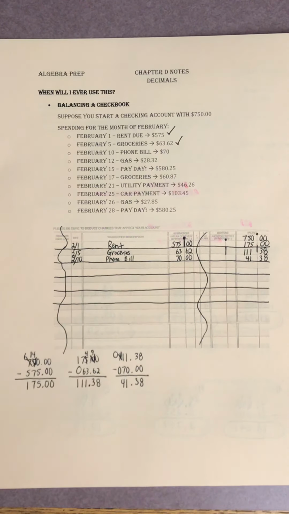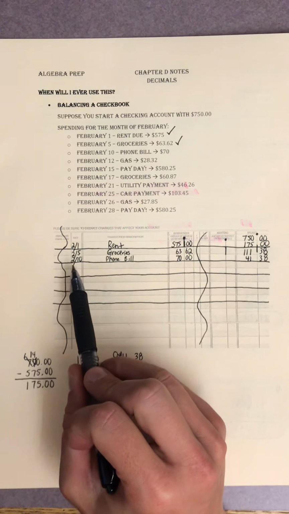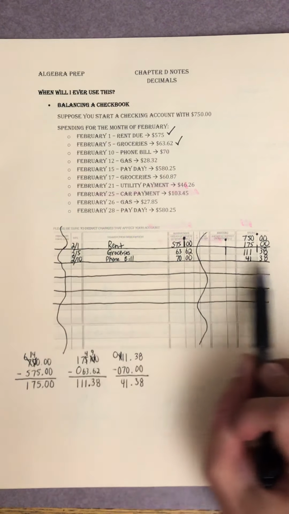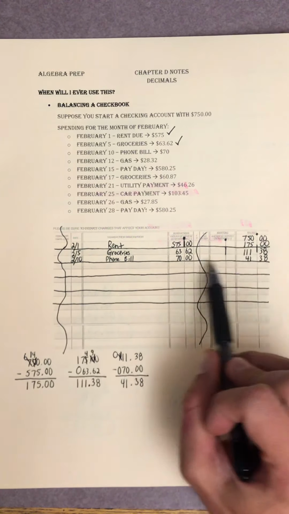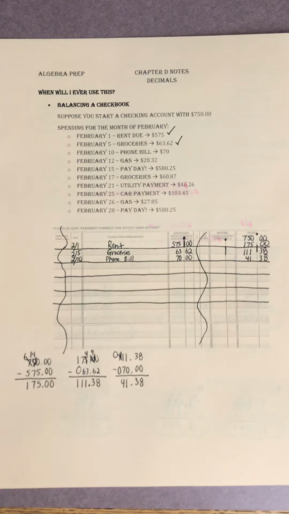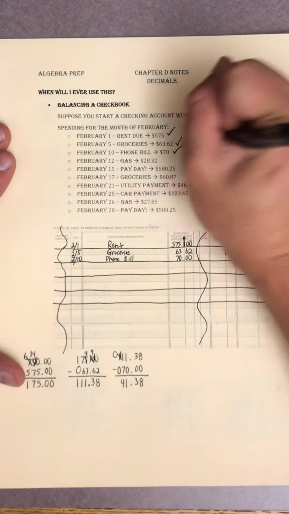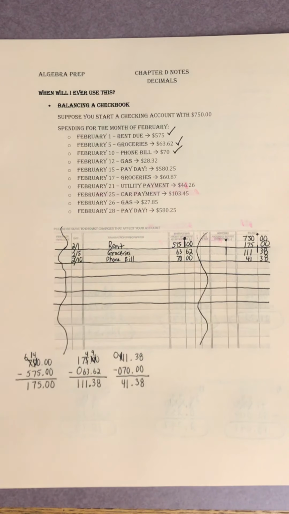$41.38. So when we look at this and we're looking across the rows, we should see that everything lines up. So what we subtracted from the balance up top should now bring us our new balance directly across. All right, so I paid my phone bill. Well, gotta get my gas now so I can get to work.